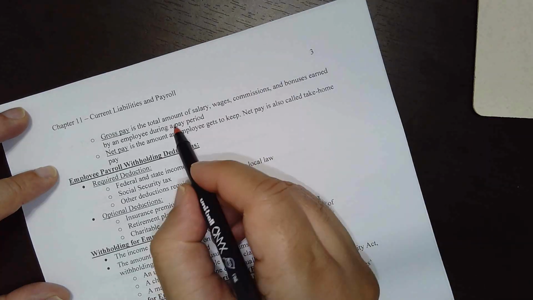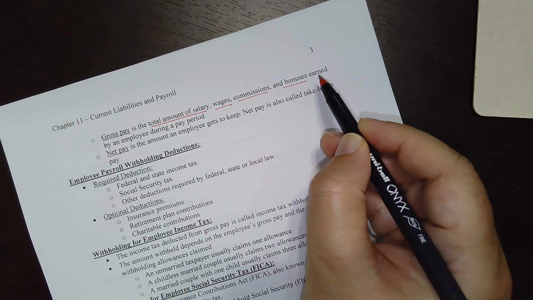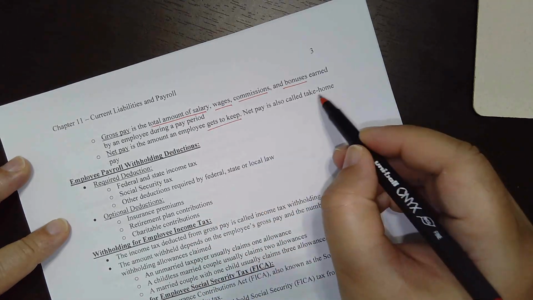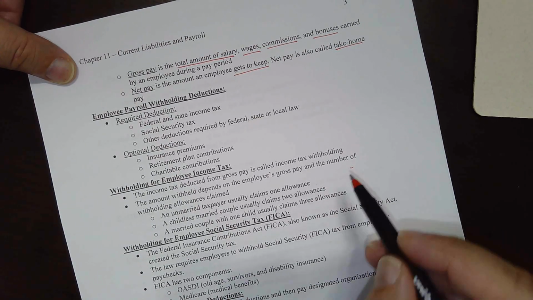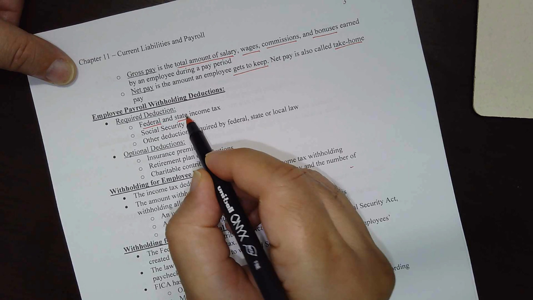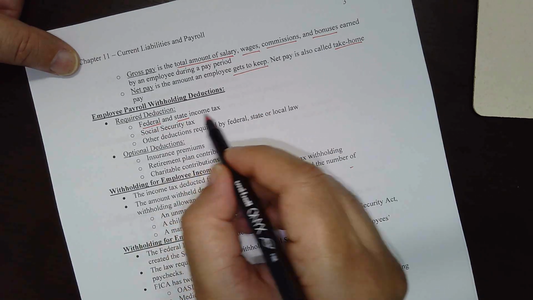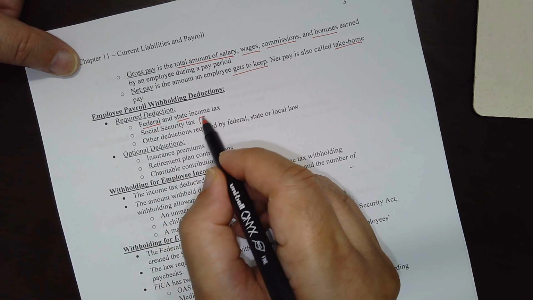Gross pay is the total amount of salary, wages, commission, and bonuses earned by an employee. Net pay is the amount the employee gets to keep. Net pay is also called take-home pay. Required deductions are, like I said, federal and state income taxes. In Texas, you do not have a state income tax, so you only pay federal. Everybody pays Social Security tax, which is also called FICA.